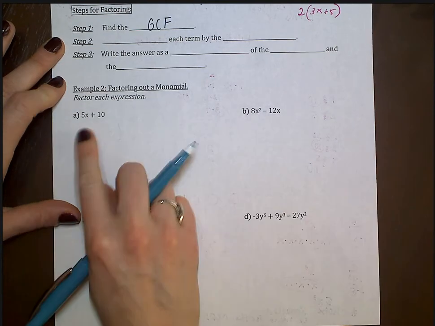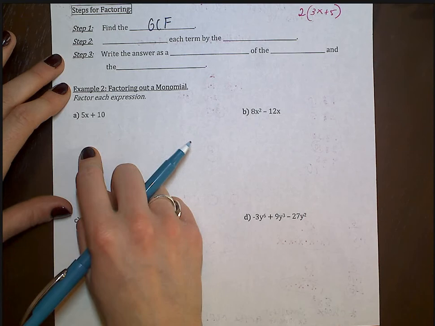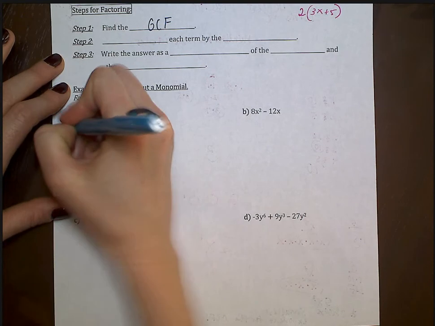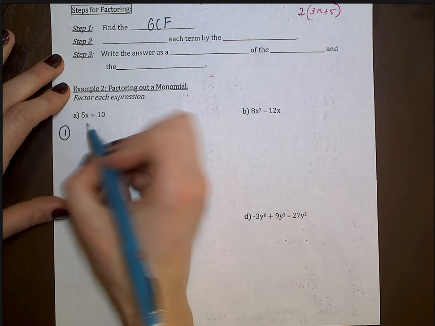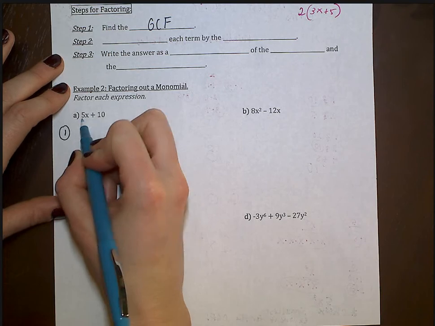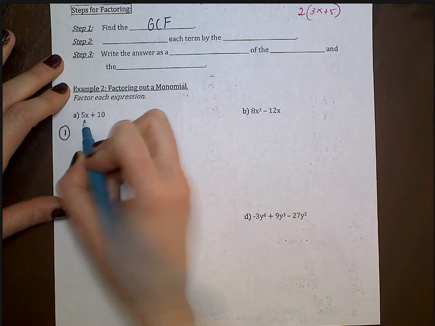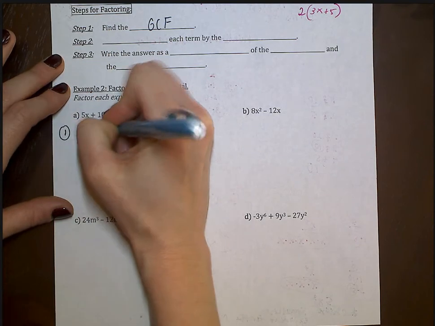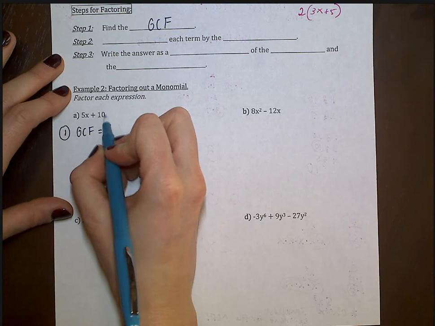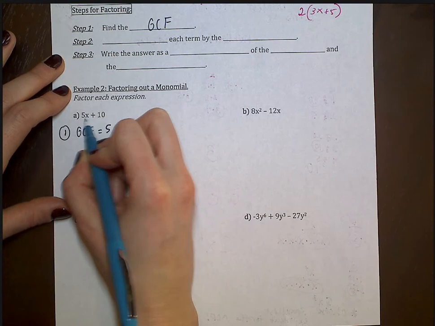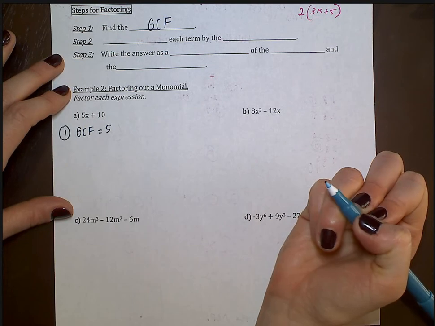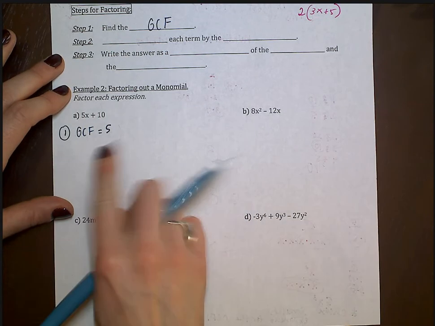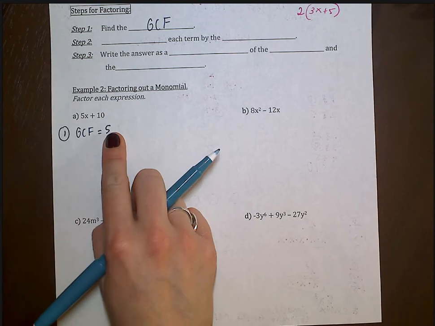So maybe let's take it step by step. For example, A here. Step 1, 5x and 10. Look at the numbers and the variables separately. So 5 and 10, the biggest number that goes into both of those is 5. The 10 has no x's, so that means they don't have any x's in common, these two terms, so I can't put x's in the GCF. Okay, cool. So GCF is 5.